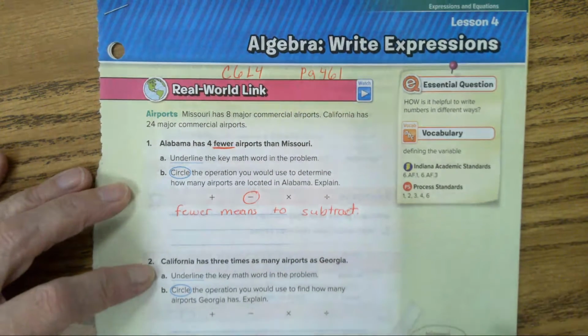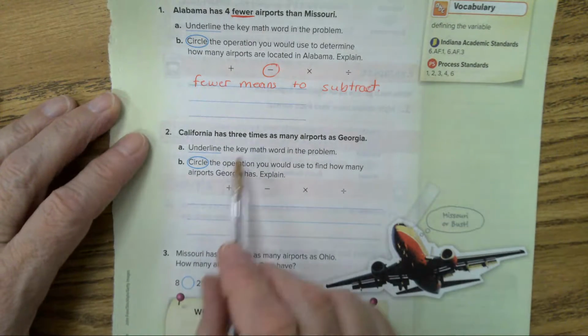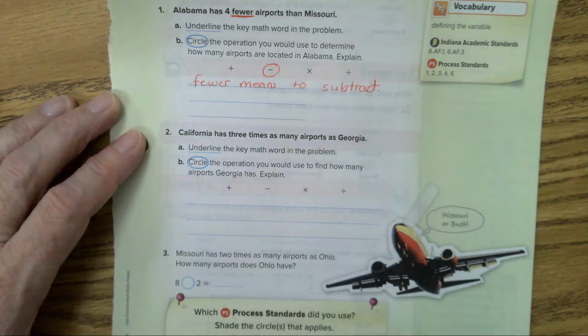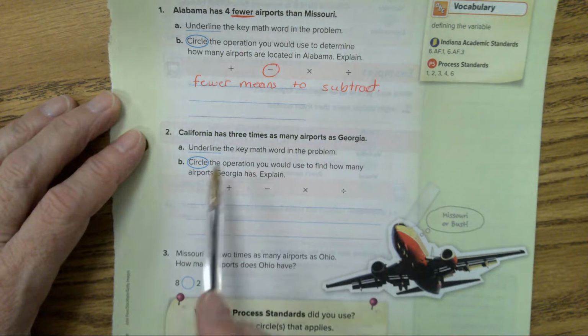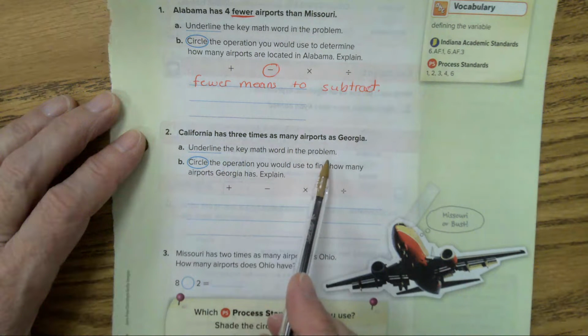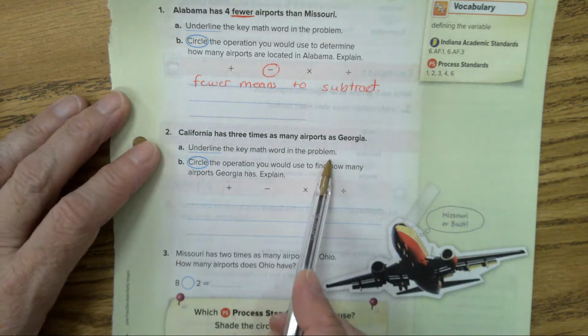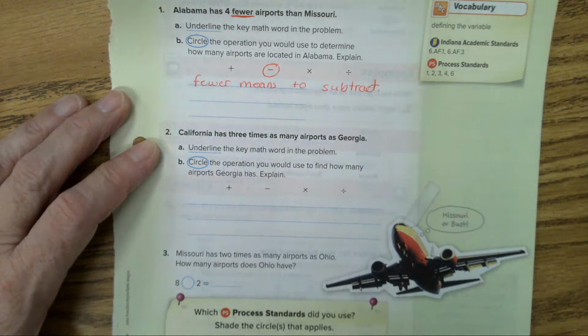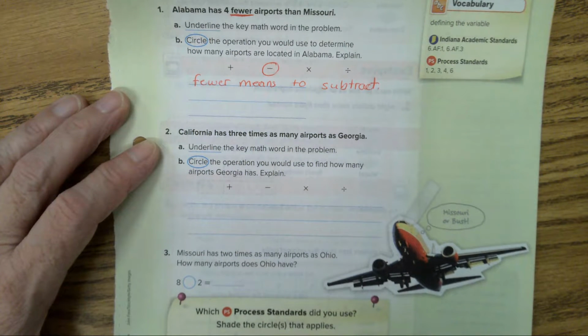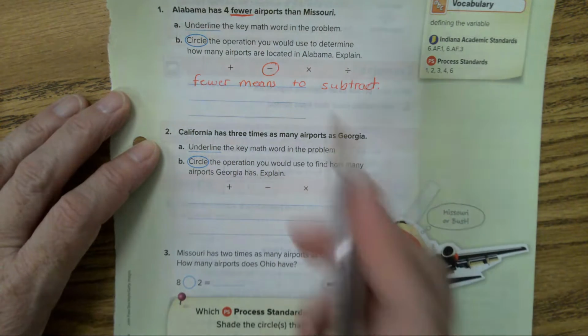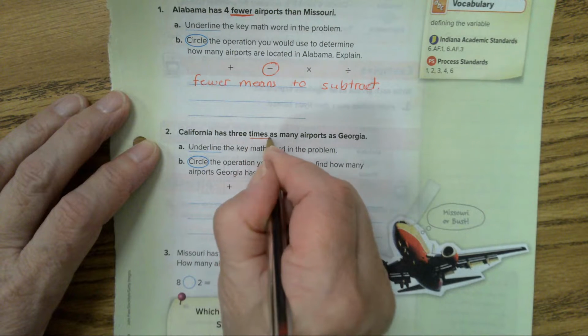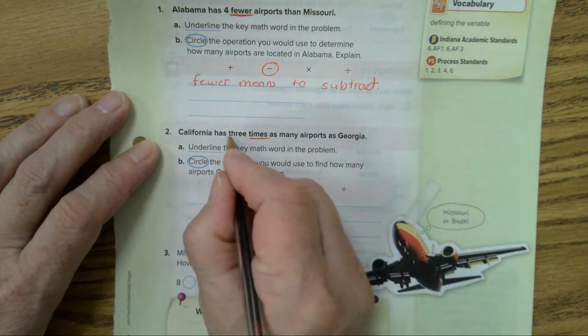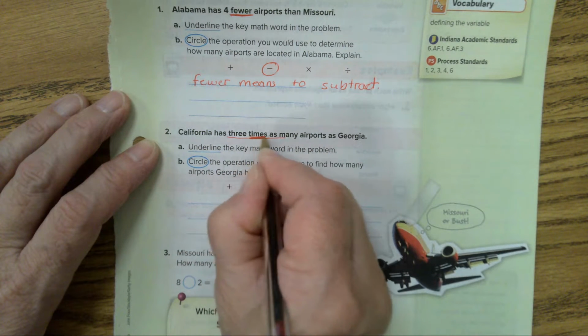Now in part 2, California has 3 times as many airports as Georgia. Underline the key math word in the problem. What's the key math word in this one? I would say it's more than one word. 3 times. Yeah, here we have times. And it's 3 times as many, but the main word here is times.